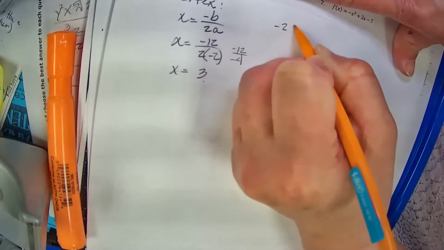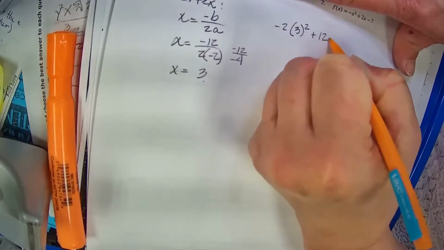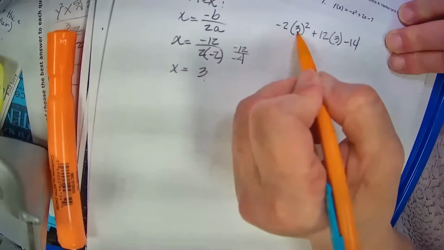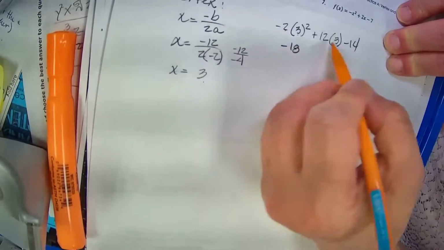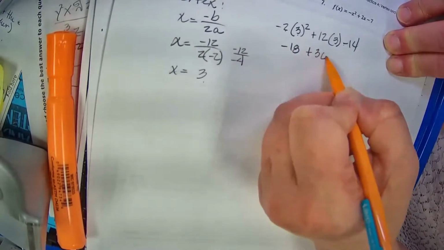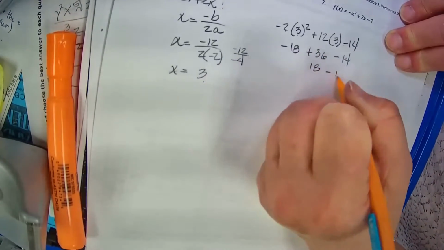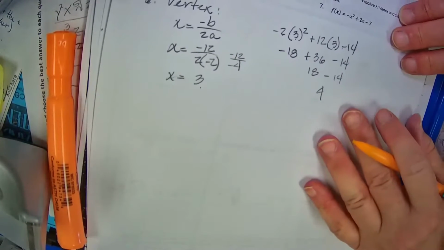All right, now, so I need to plug this 3 into the equation. So I've got negative 2 times 3 squared plus 12 times 3 minus 14. 3 squared is 9 times negative 2, that's negative 18. 12 times 3 is 36 and minus 14. So that's 18 minus 14, which is 4. Somebody check me.